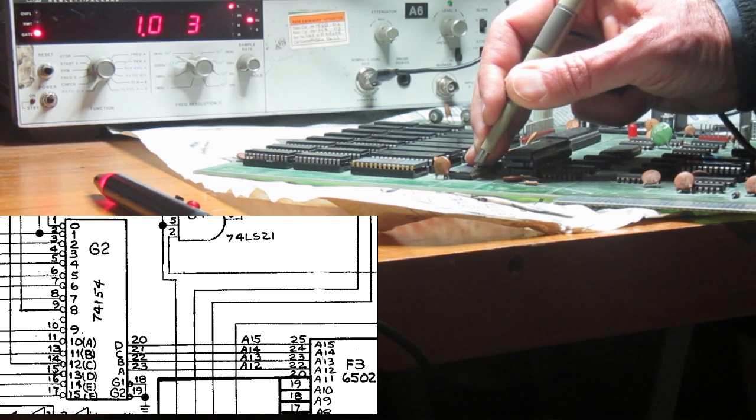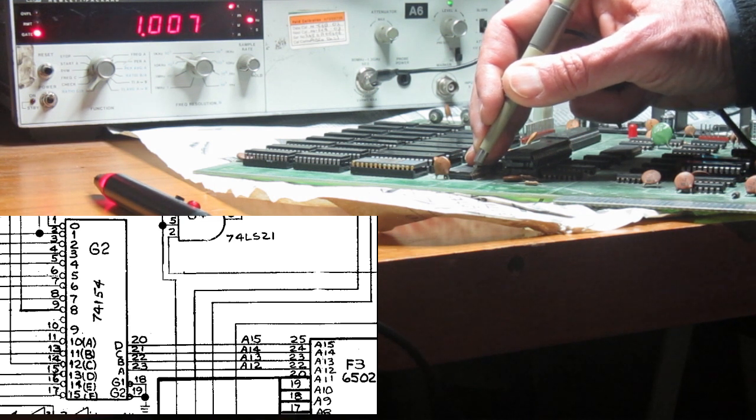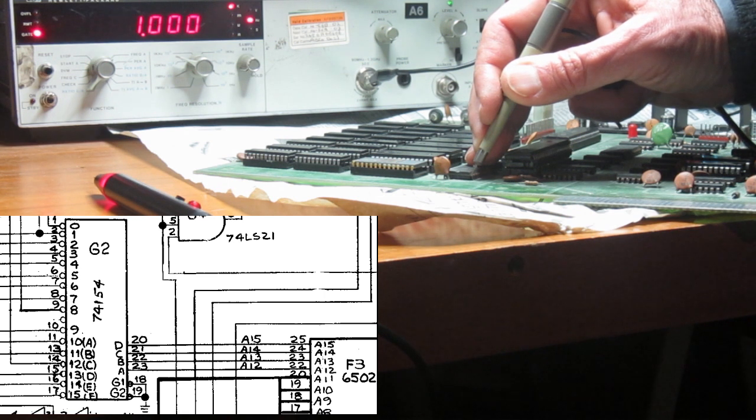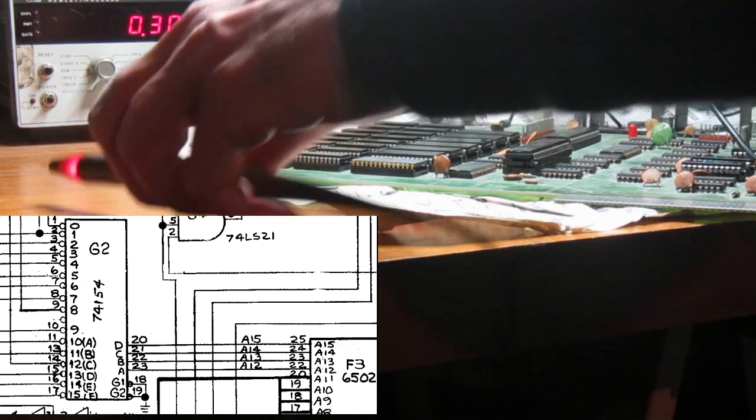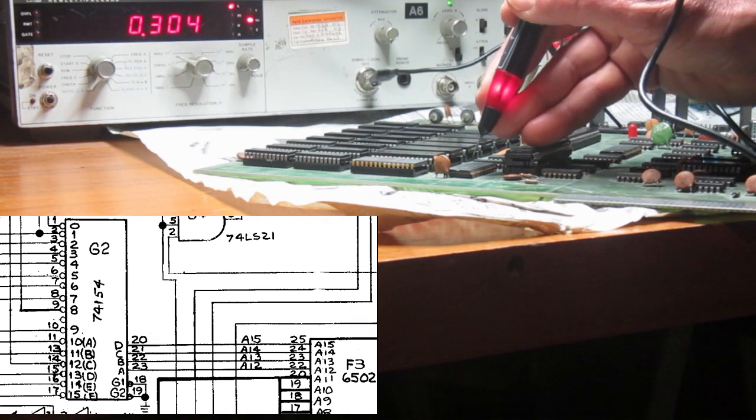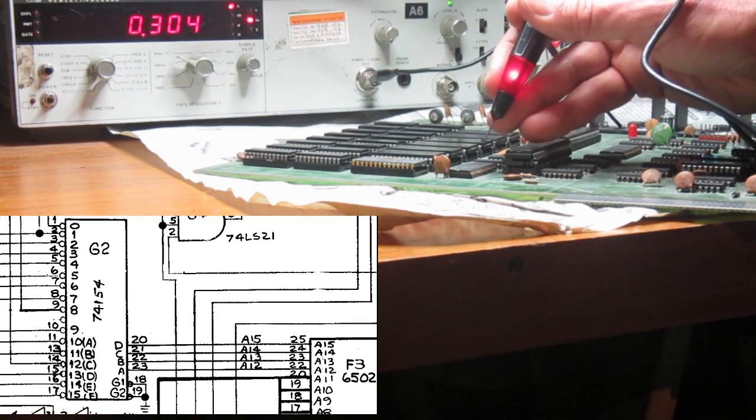And it's about evenly spaced, but the problem with this signal is it has a very low duty cycle, because it's almost always high, and it's toggling low for just a brief period of the address space.